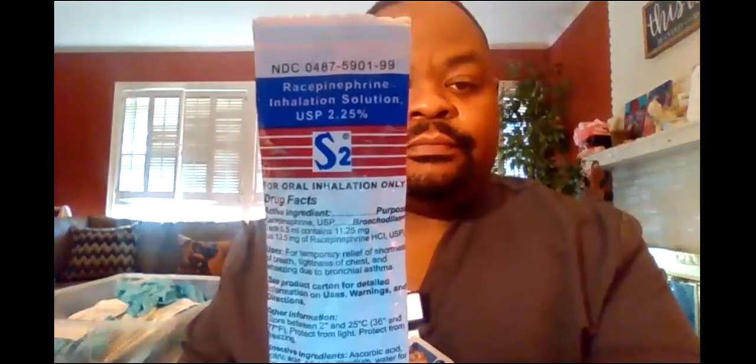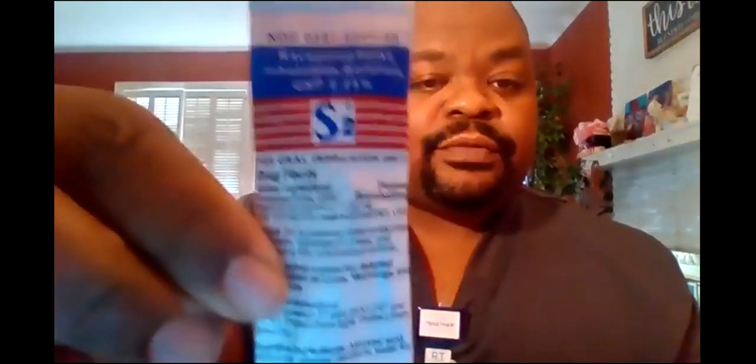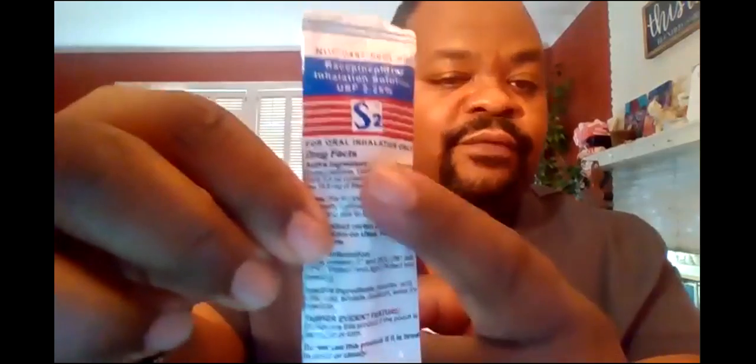Racemic epinephrine. See that? This is a breathing treatment. You open it up and it's in a little vial, right? I just break the top and squirt it into my medicine cup. But this is racemic epinephrine. For inhalation only, it is a 2.25% solution. All right, let's look at this one. Somebody tell me what are the two medicines in this one?